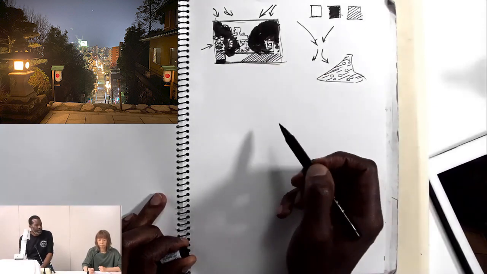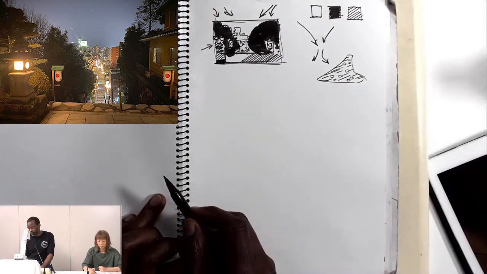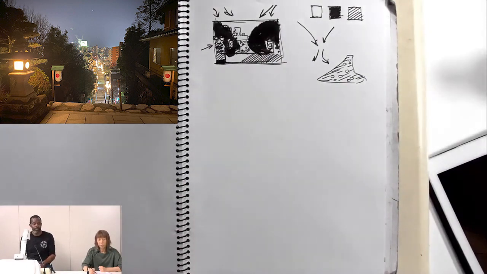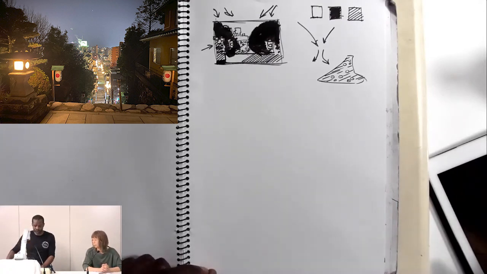standing out, right? Actually, just for a quick second, if I can go to the iPad, I can show the picture just one more time.